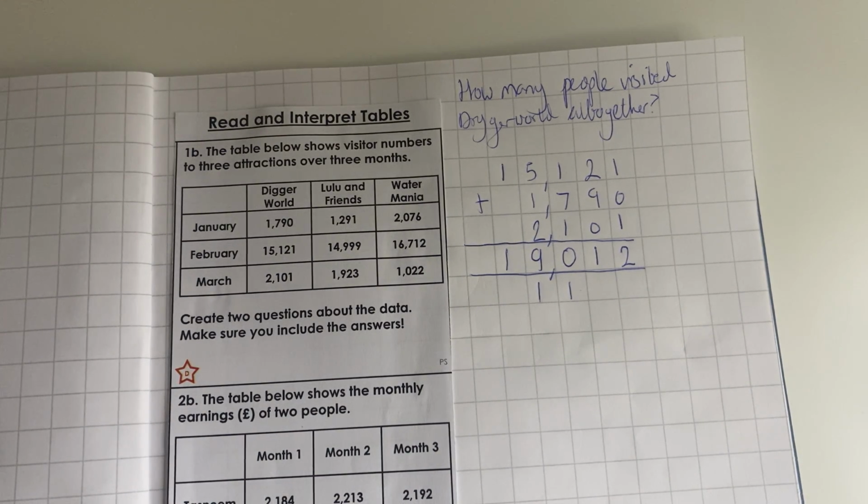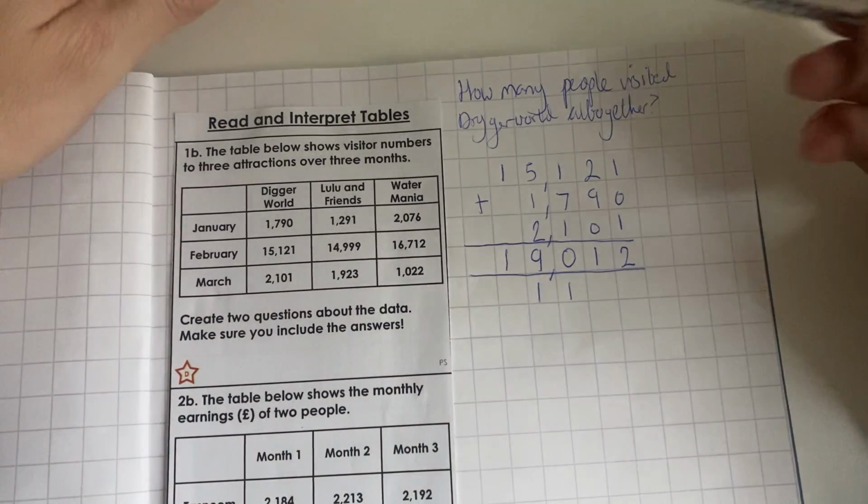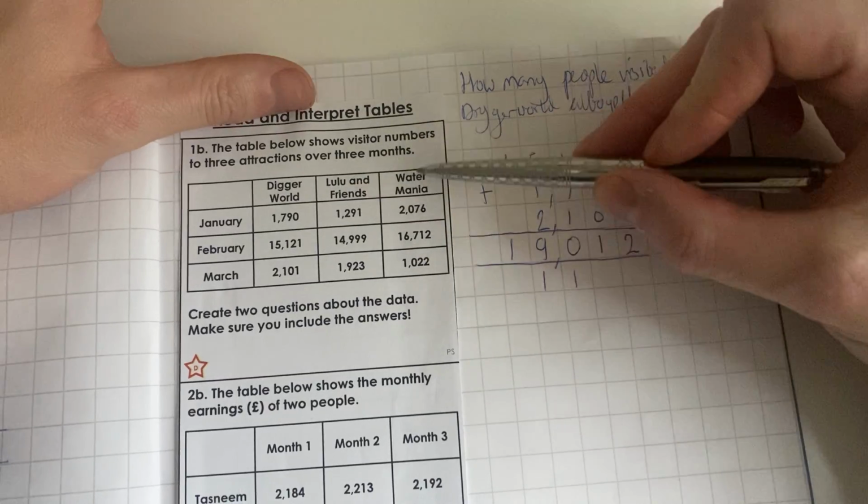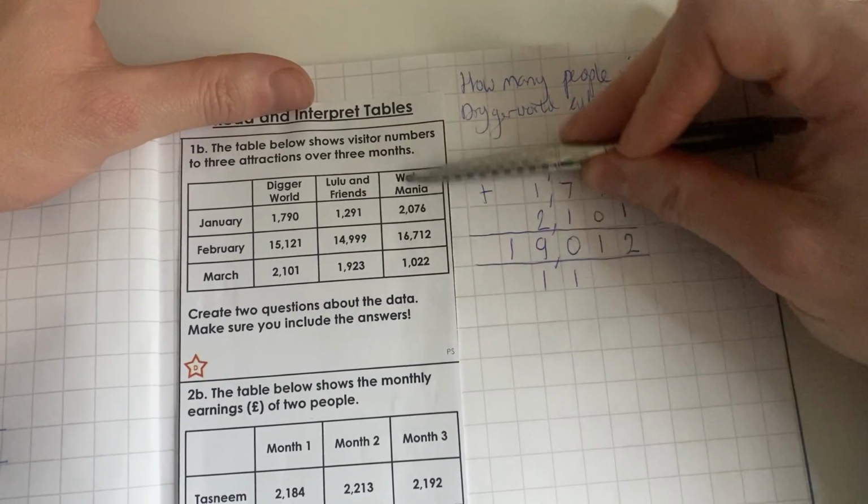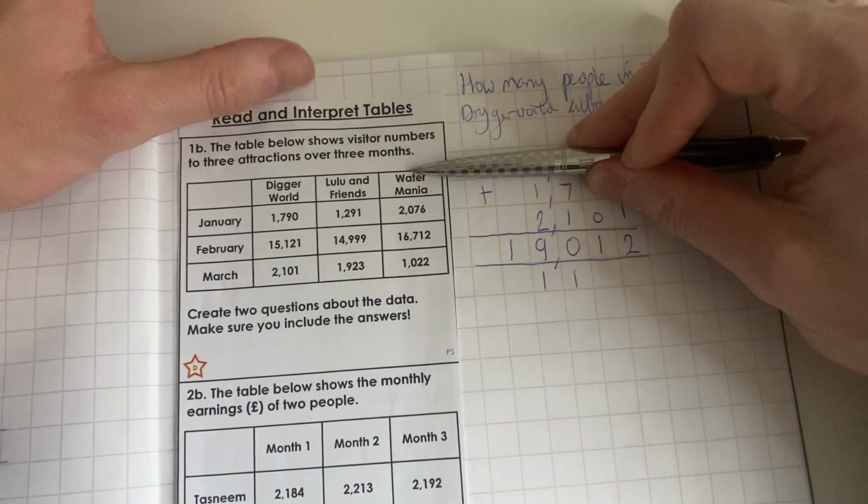Our next question could be a bit trickier by asking a question that involves two of these attractions.